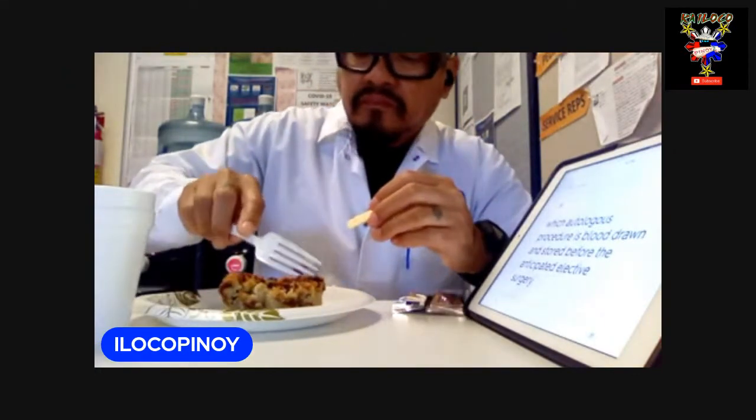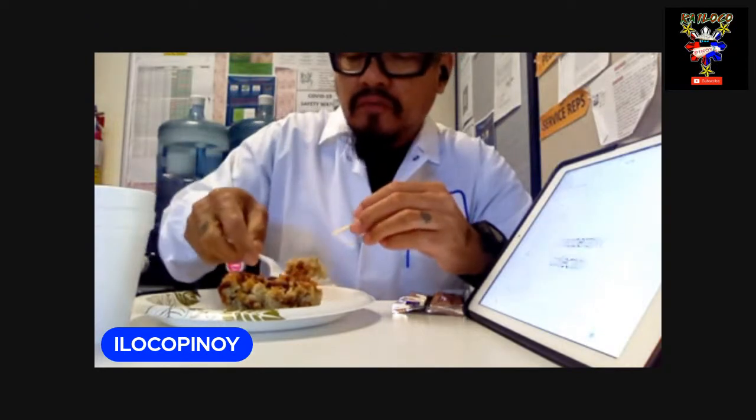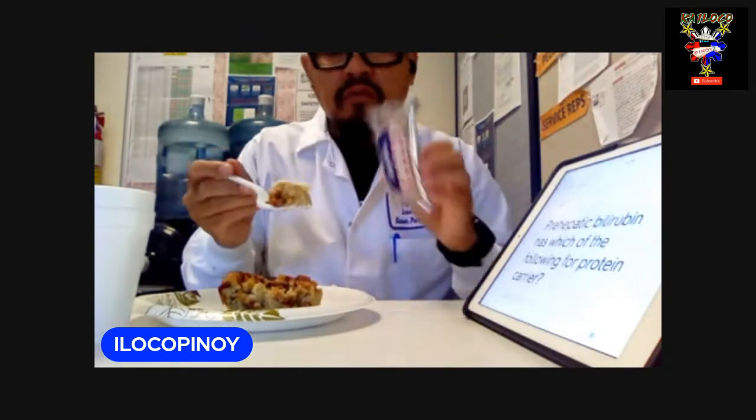Which autologous procedure is blood drawn and stored before the anticipated elective surgery? Preoperative collection. Prehepatic bilirubin has which of the following for protein carrier? Albumin. Increases during the convalescence phase of infection. IgG.